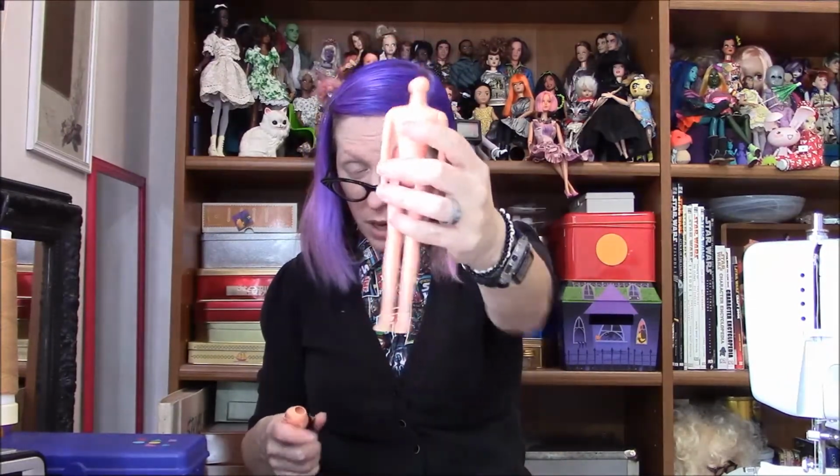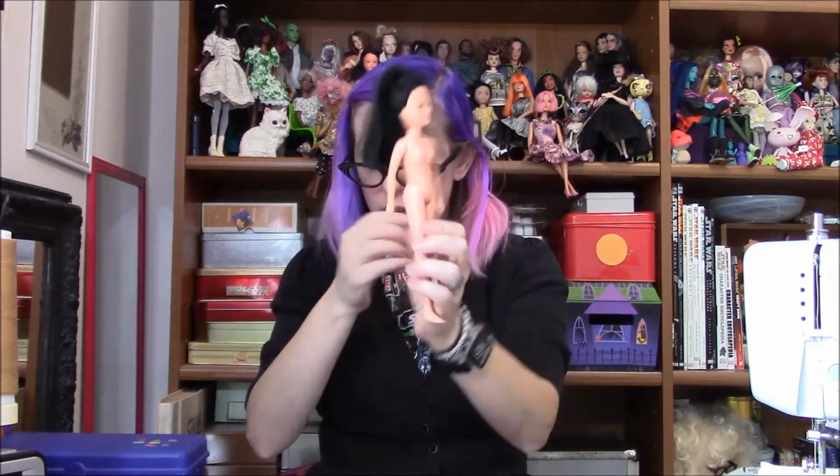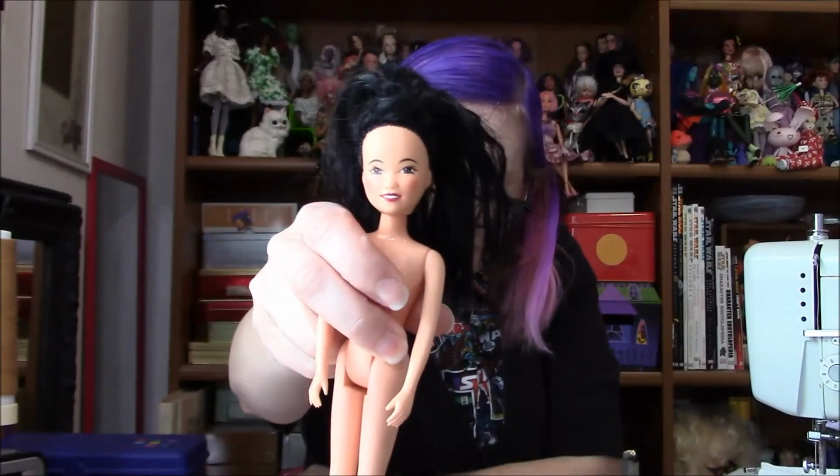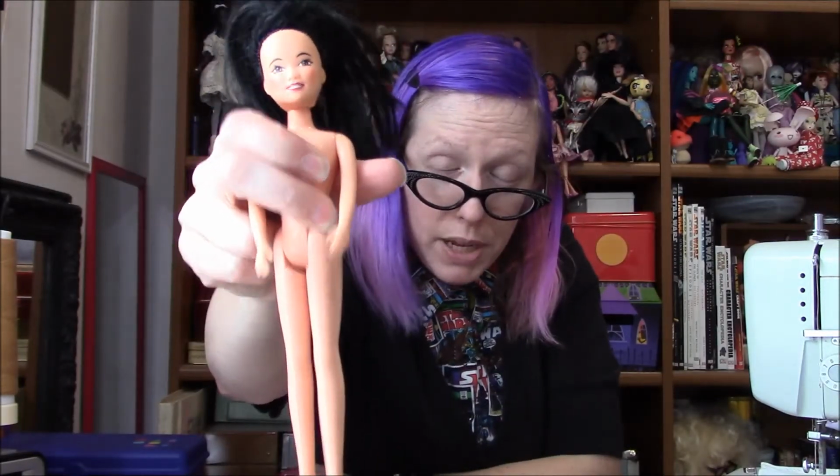So I will use the body for something. I will get the head on another body, maybe. Or maybe I will leave her as a kid on this body, I'm not sure. But it's always nice to have another head sculpt that's not Barbie. So those are the dolls I thrifted.